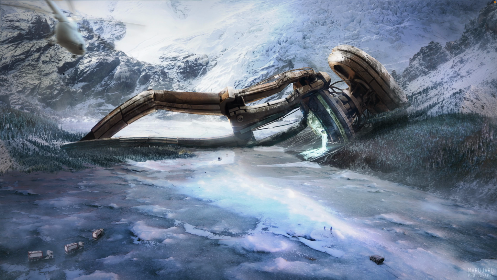You can see the helicopter here, another great detail, I really love it.